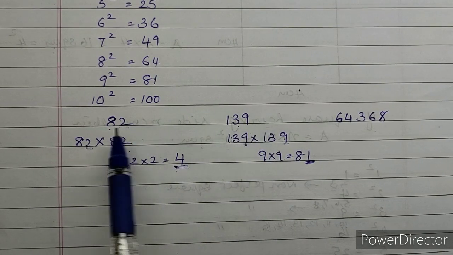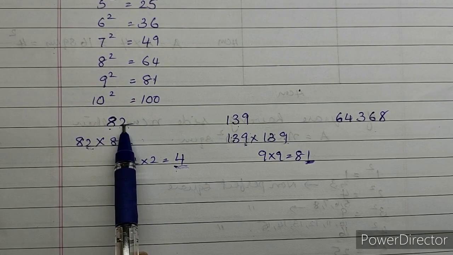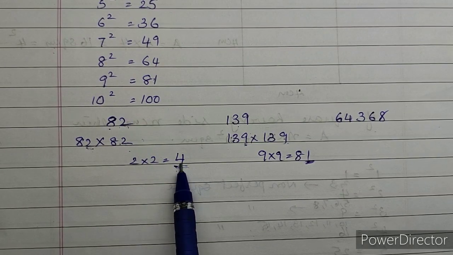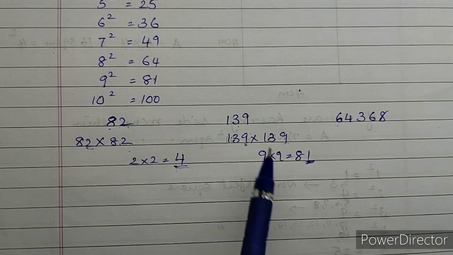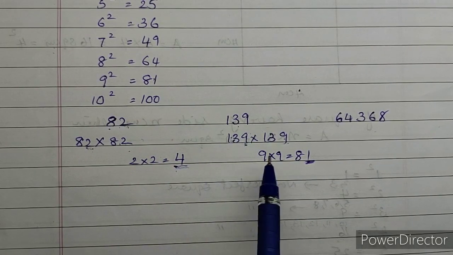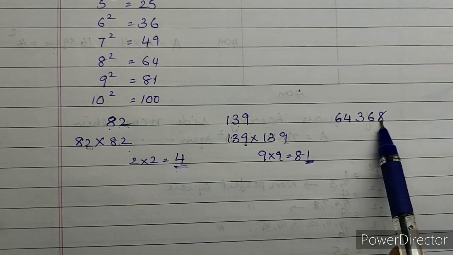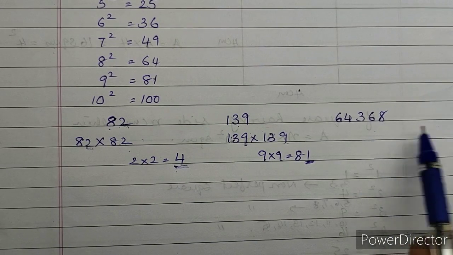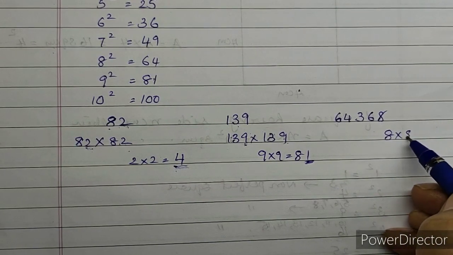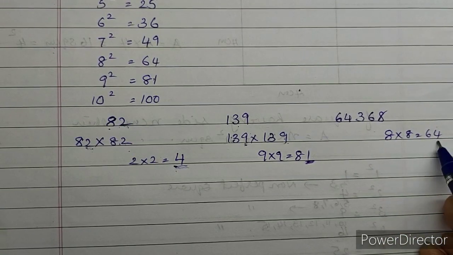So to find the last digit, you only have to multiply the unit place digit of the number by itself. The last digit of that answer will be the ending digit of the number's square. Here the last digit is 8. So 8 into 8 is 64. So 4 is the ending digit.